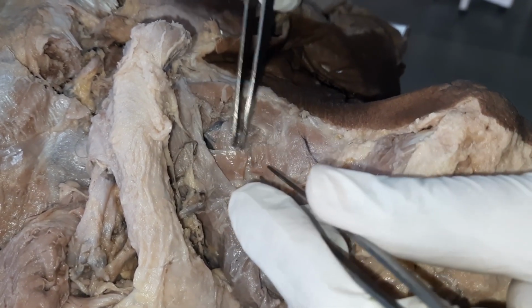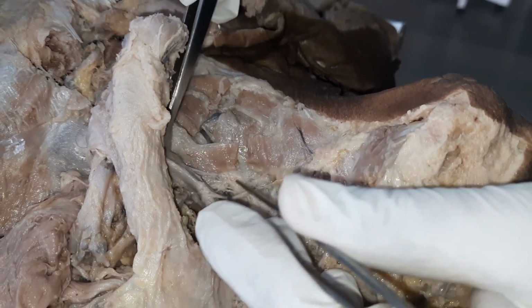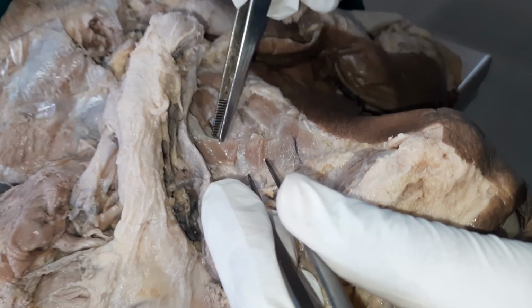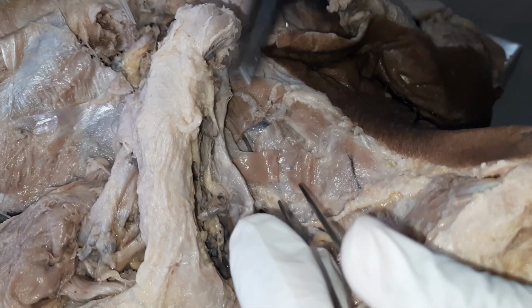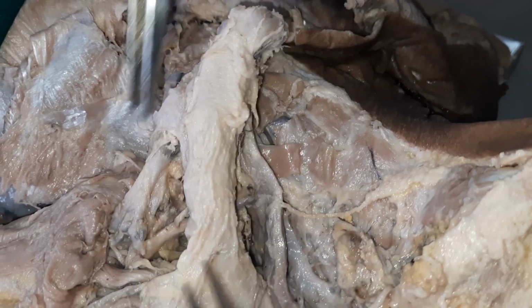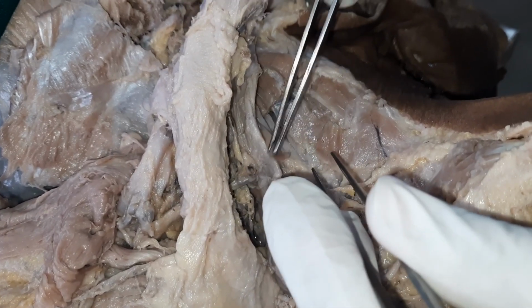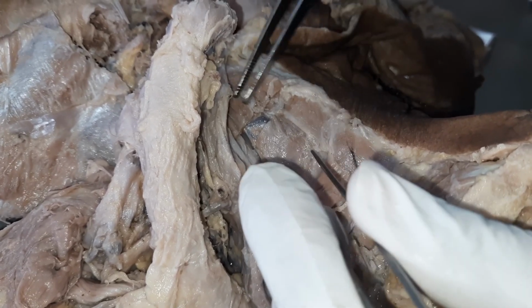Now here we can see some muscles which are called strap muscles, or they are also called the infrahyoid muscles. So this is your superior belly of omohyoid muscle. The superior belly and the inferior belly of omohyoid both are included in the infrahyoid muscles. We are cutting the superior belly of omohyoid muscle. You can see some muscles here.